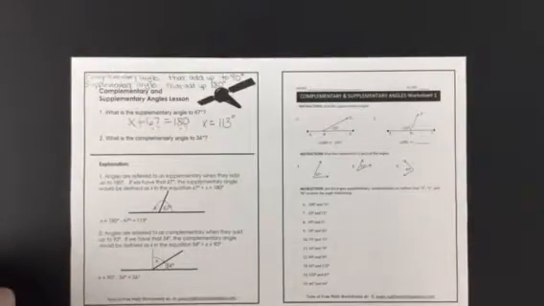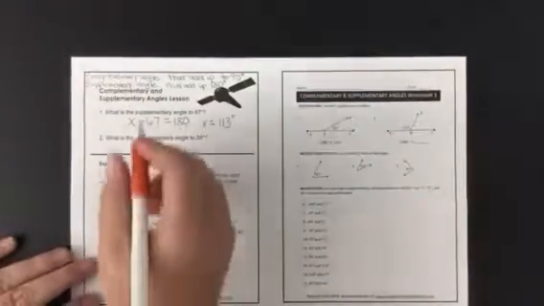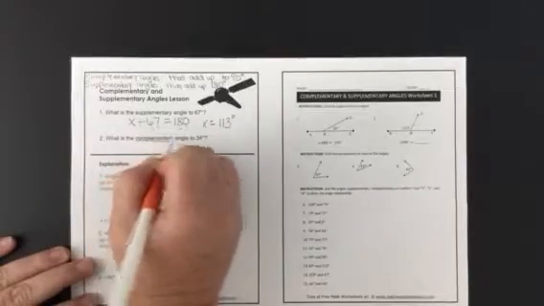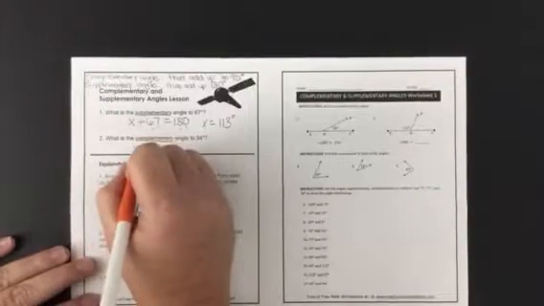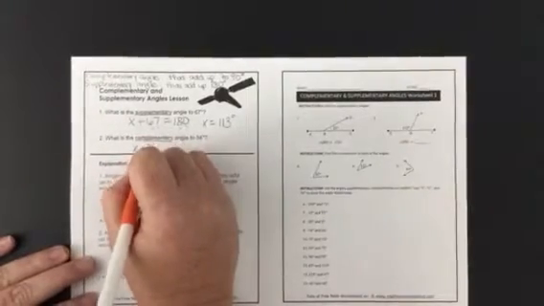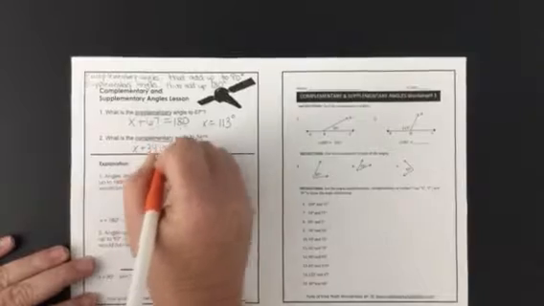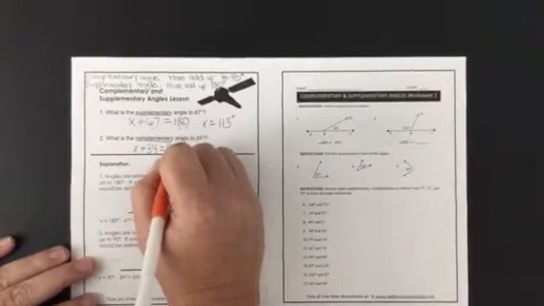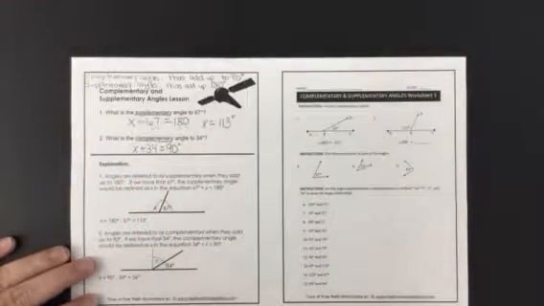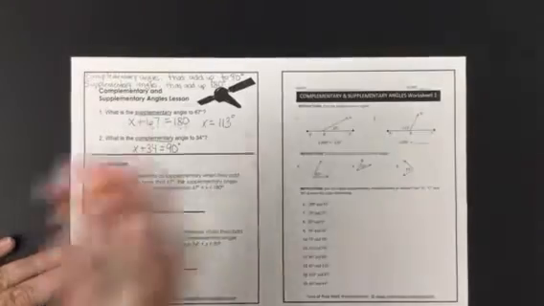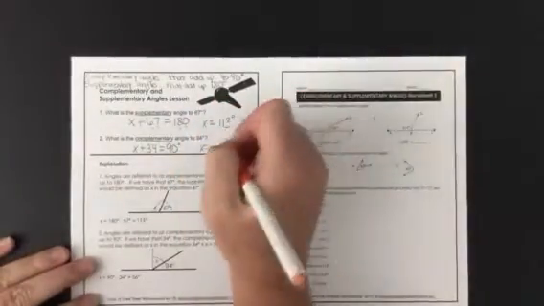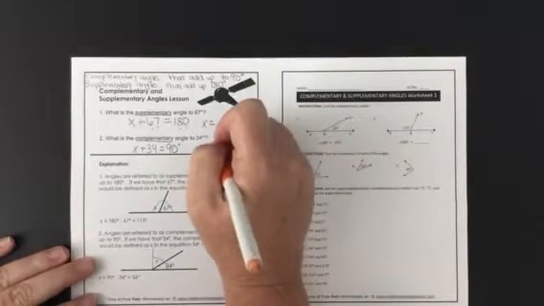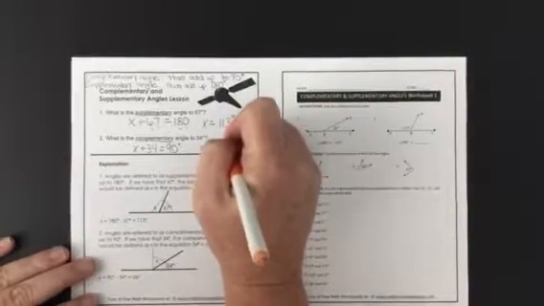What is the complementary angle of 34? So complementary means that it's going to add up to how much? 90. So some angle plus 34 has to equal 90 degrees. What is that angle going to be? 56. Does everybody concur? 56 degrees.